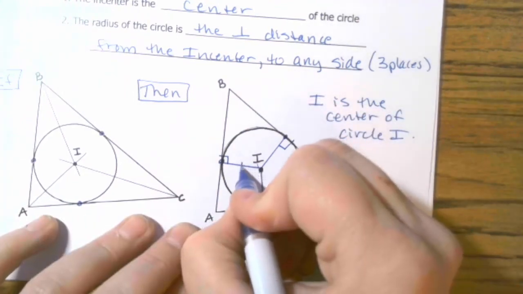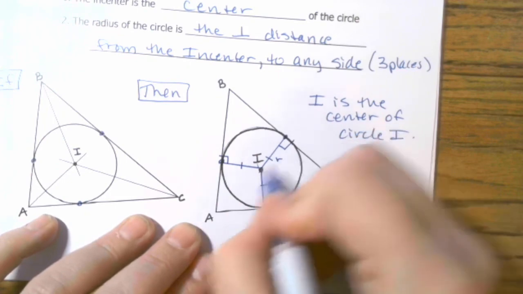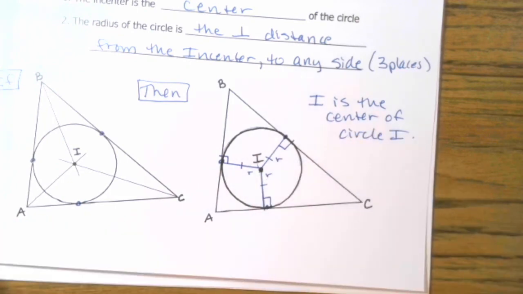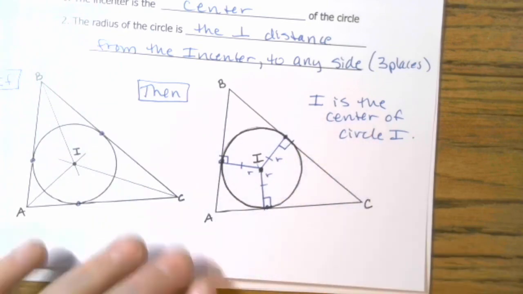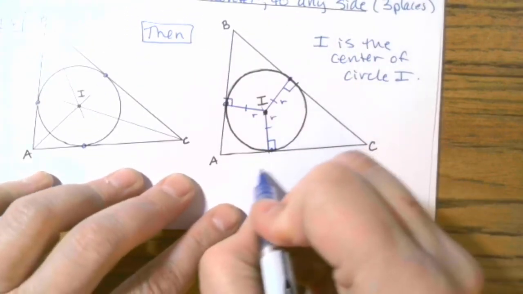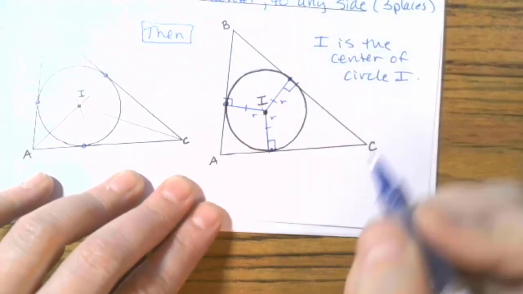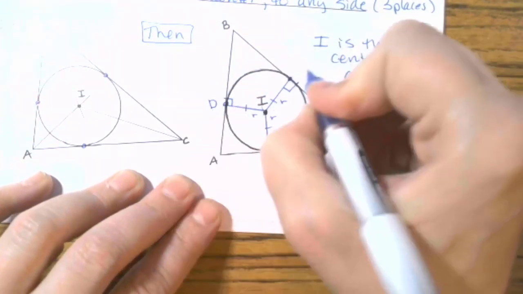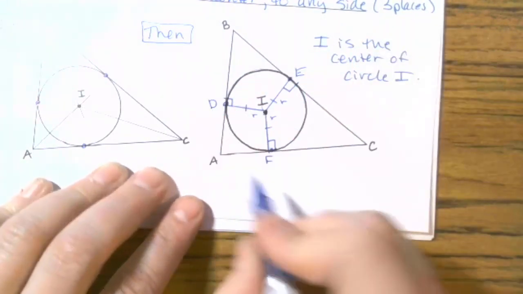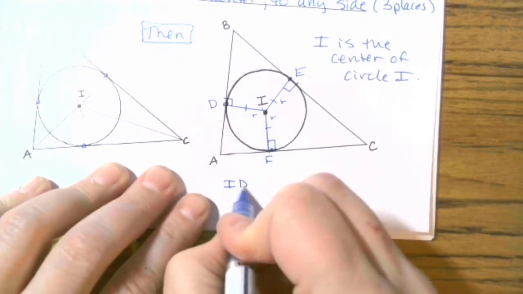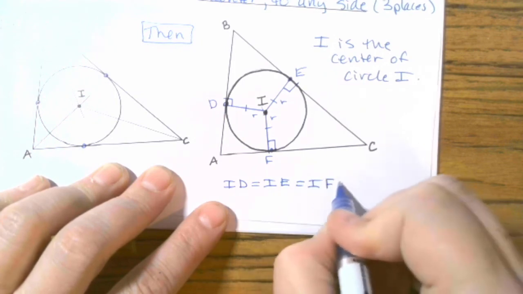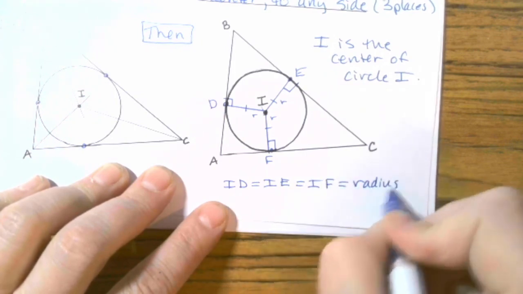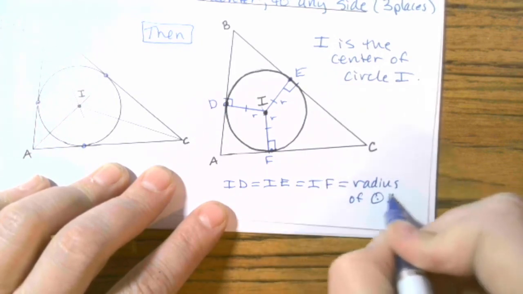And not only are they the same, they are the radius of the circle. So I is the center of circle I, and we can give these names D, E, and F. We can say that ID equals IE equals IF equals the radius of circle I.